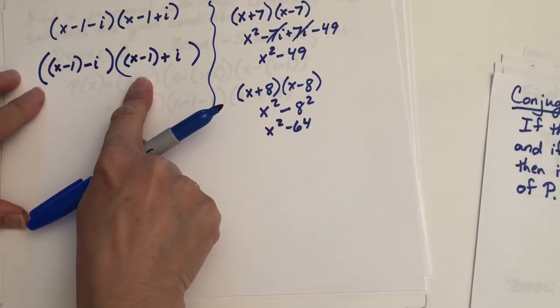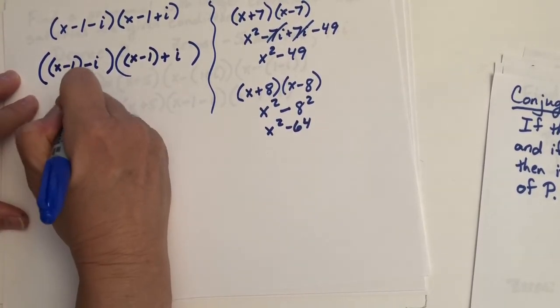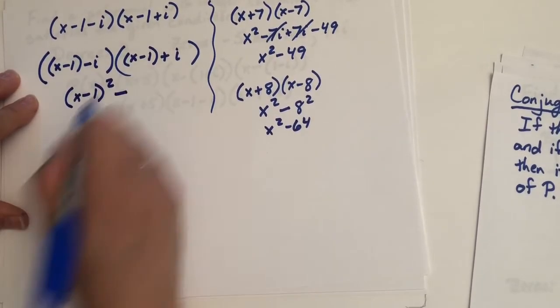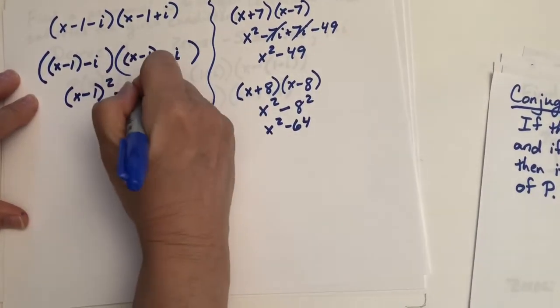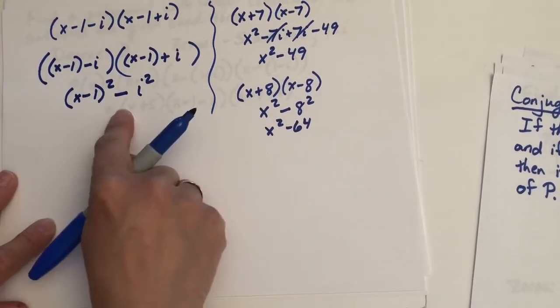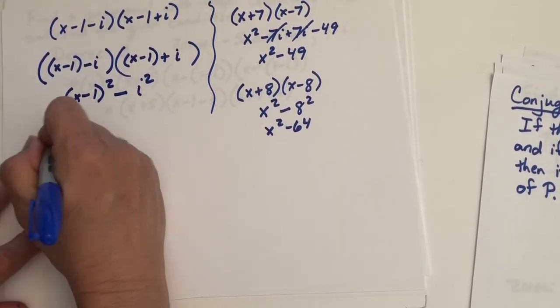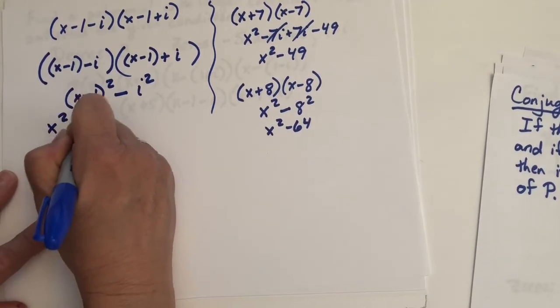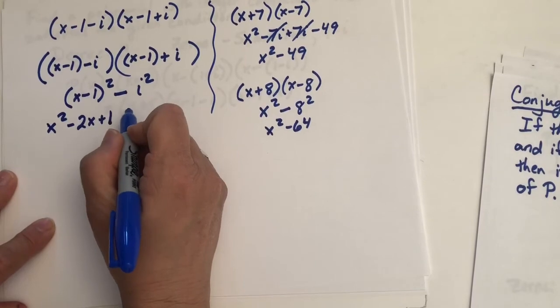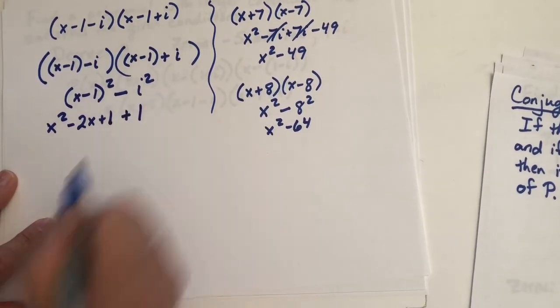So the product would be x minus 1 squared minus i squared. And now we can easily simplify this. We have x squared minus 2x plus 1 minus i squared, which is plus 1.